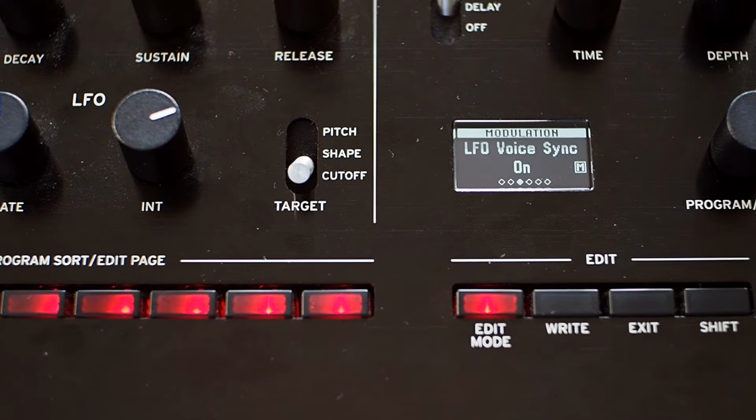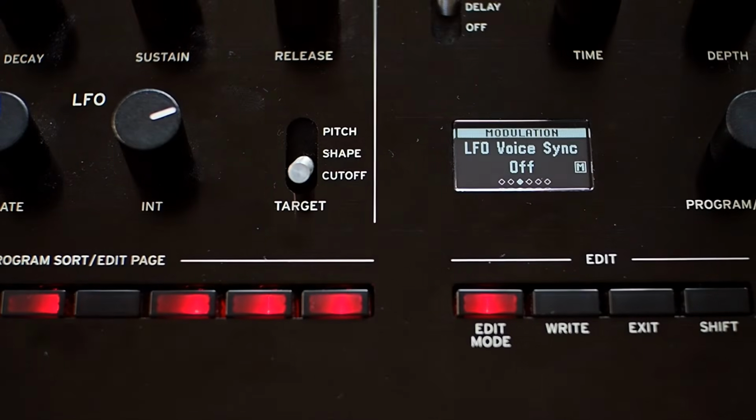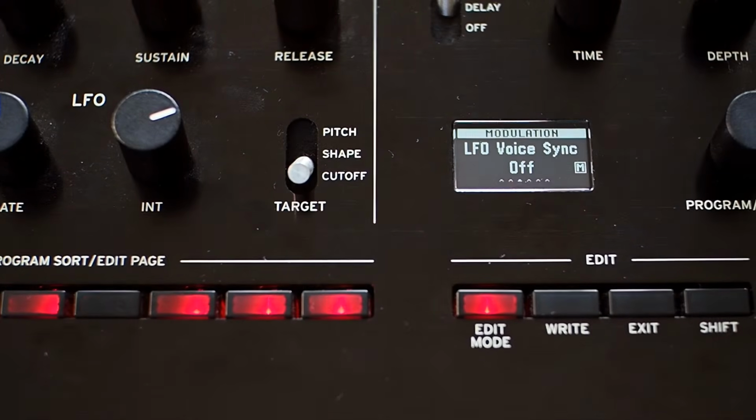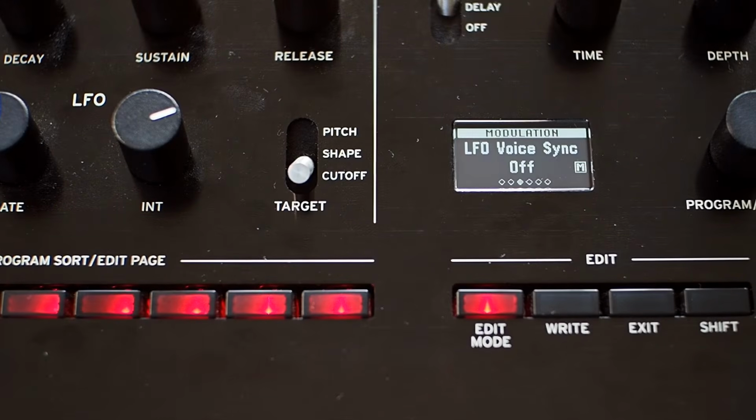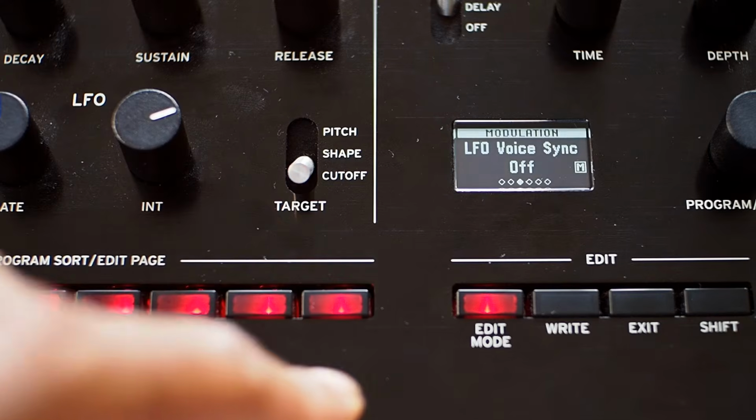But at the moment, even if I turn voice sync off, all 16 are playing locked together. So you're essentially hearing it as a monophonic LFO, even though it is in fact a polyphonic LFO. So how do we change that?